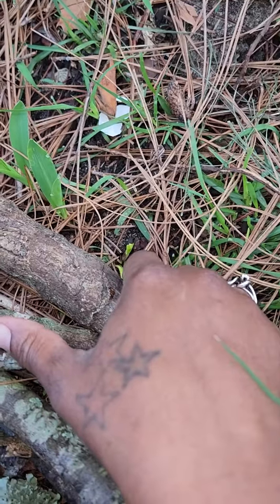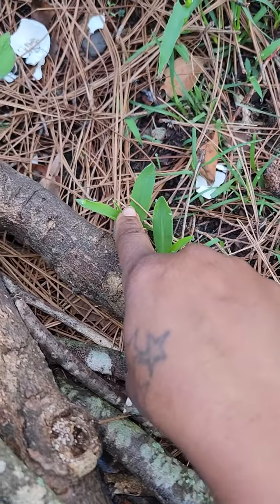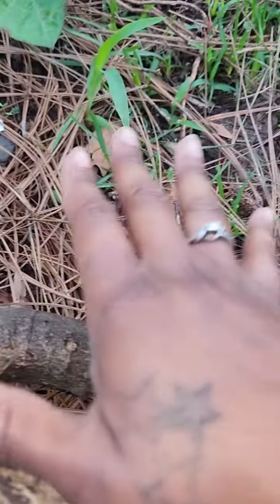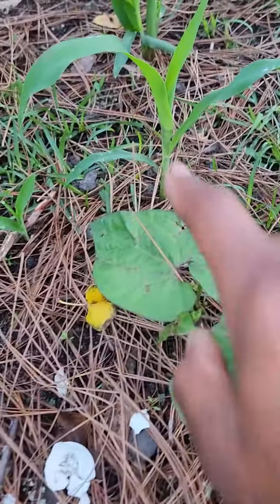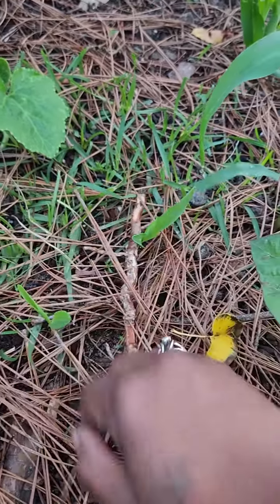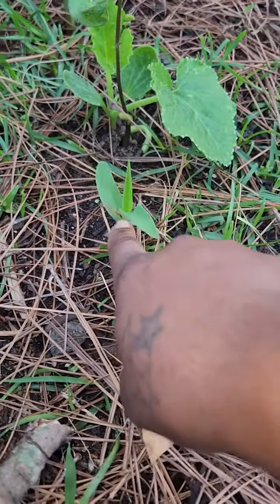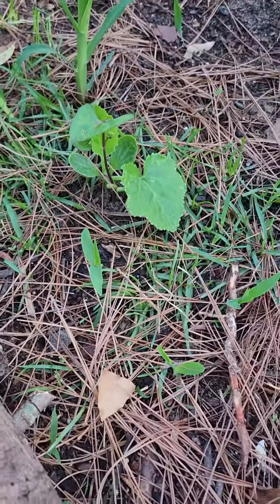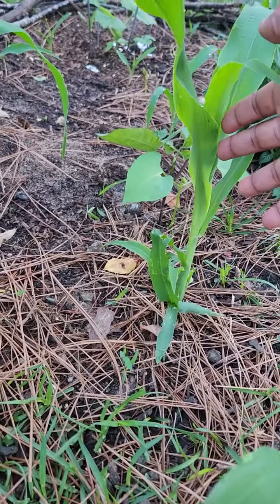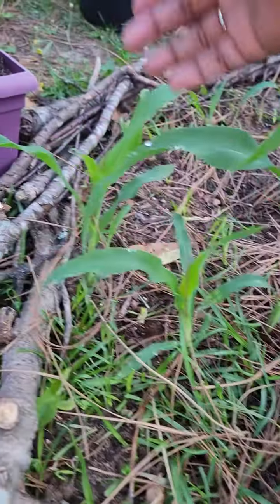Alright, that's grass. Looks like corn, but that's grass. Alright, so we got 1, 2, 3, 4, 5, 6, 7, 8, 9, 10, 11.